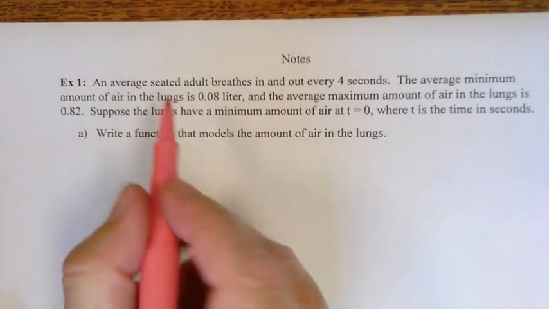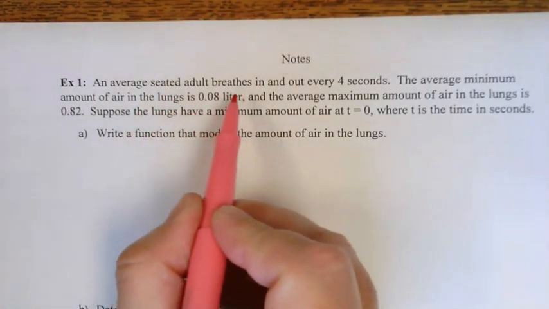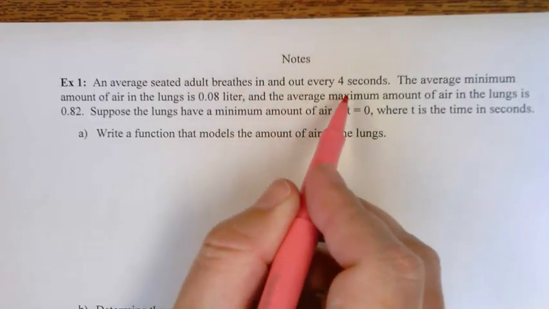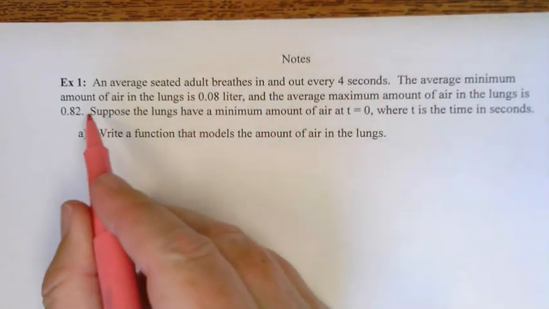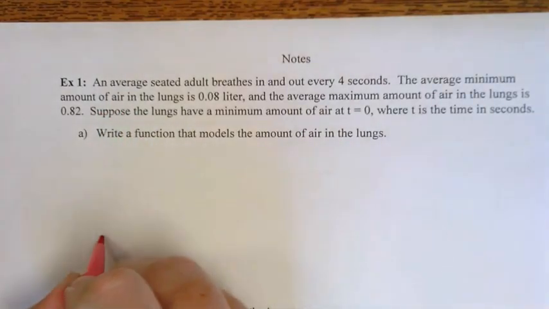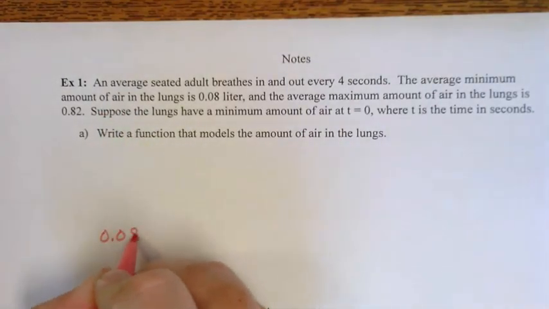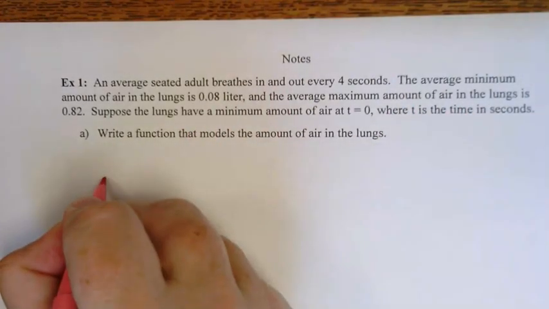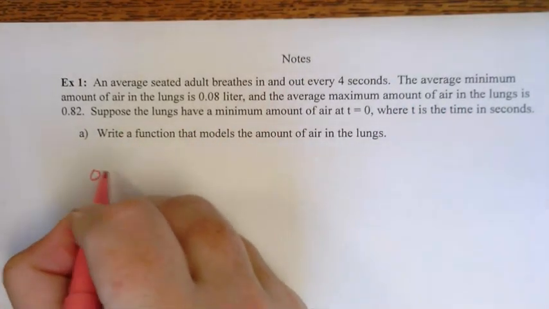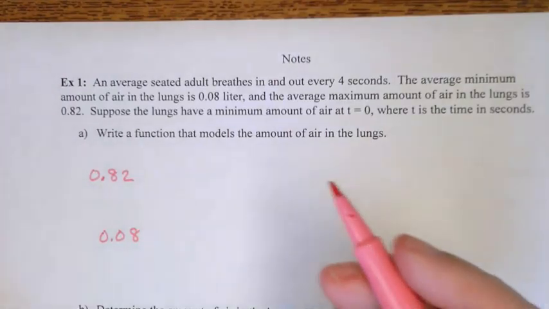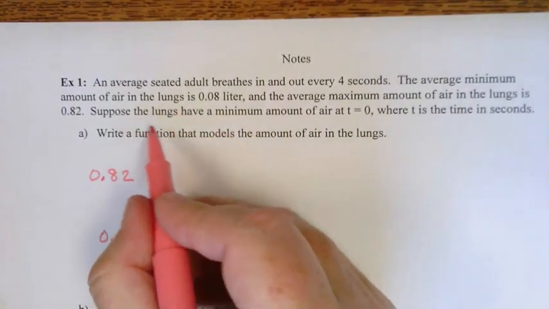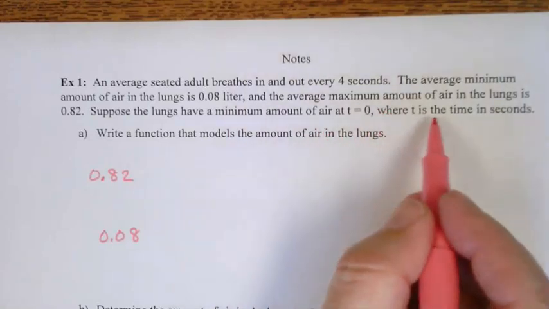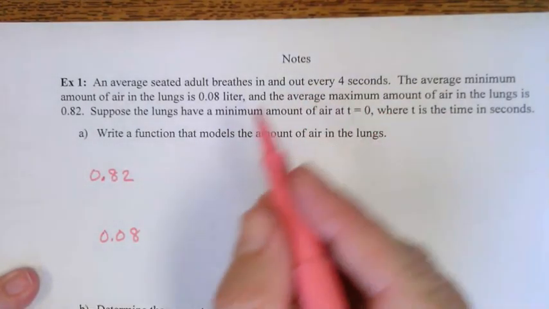So here we go. An average seated adult breathes in and out every 4 seconds. The average minimum amount of air is 0.08, and the maximum amount of air in the lungs is 0.82. Suppose the lungs have a minimum amount of air at time equals 0, where t is the time in seconds.